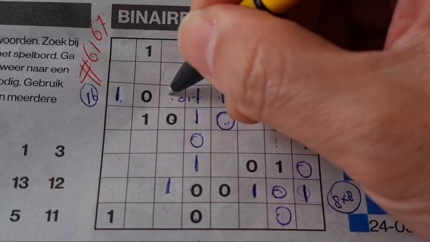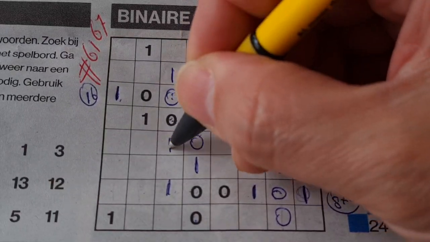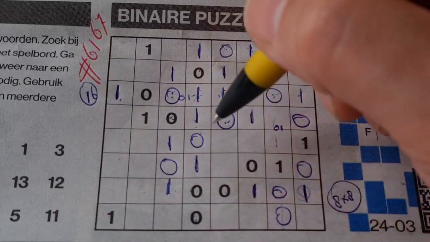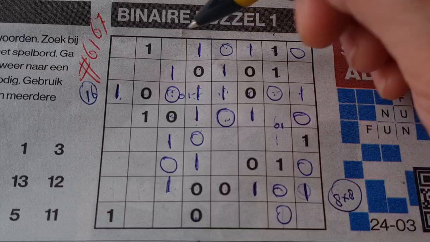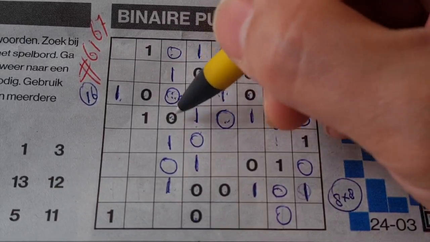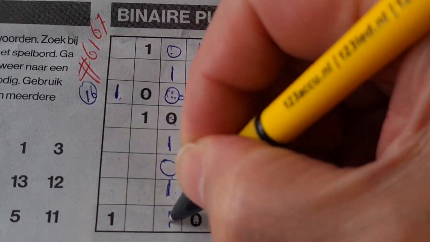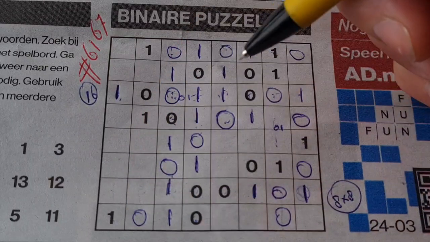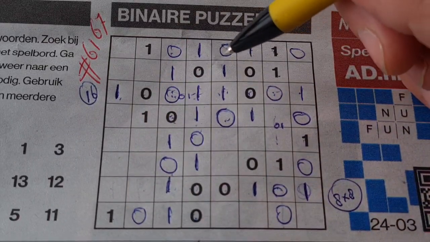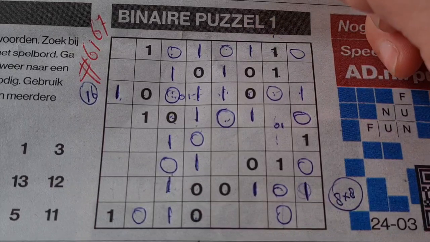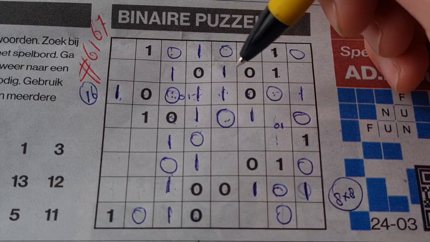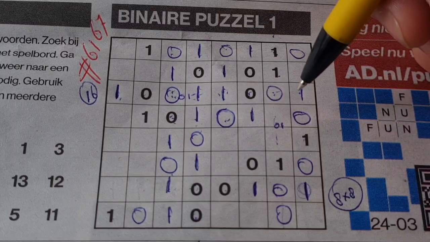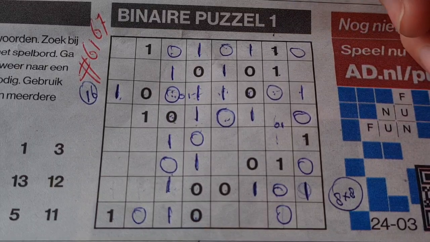Double 1, here no, there no. Double O, here 1, there 1. Between the 1s comes an O. Between the 1s comes an O. 1, 2, 3, 4 O's, so the rest are 1s. Between the 1s comes an O. Time for comparing.